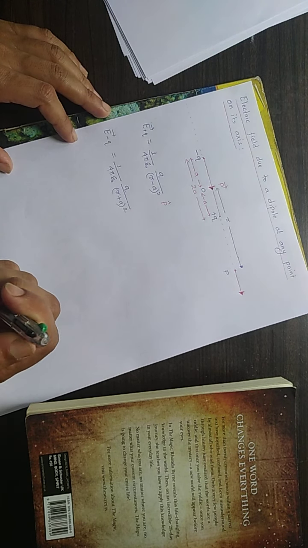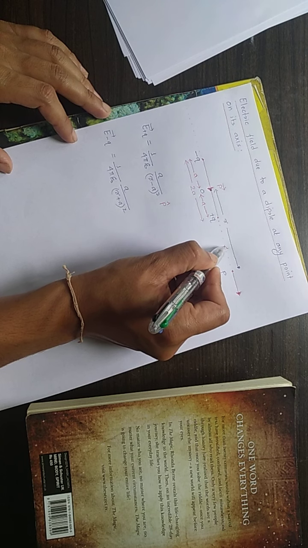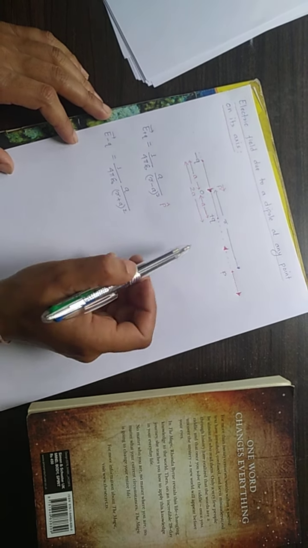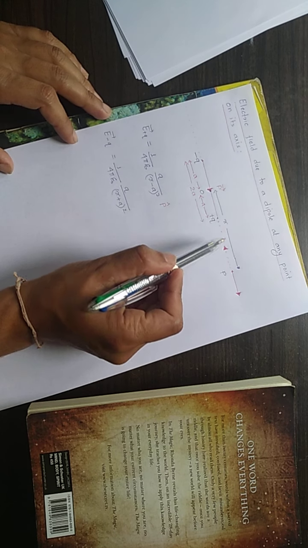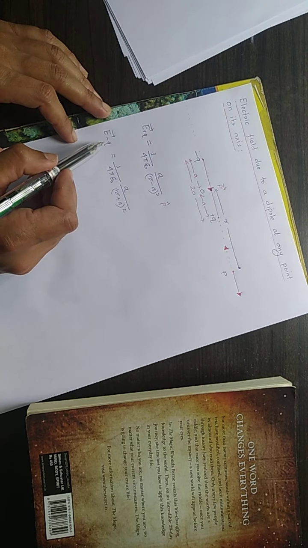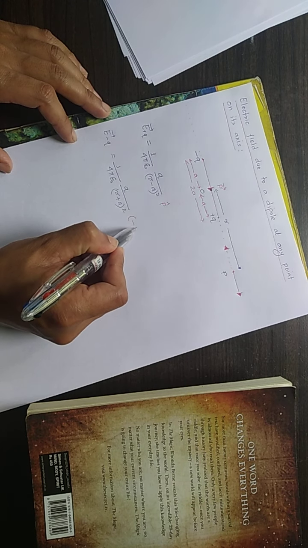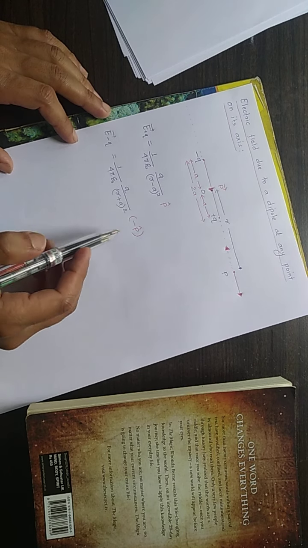But the direction of the electric field at point P due to this negative charge will be towards the charge itself. This direction is opposite to the direction of the dipole moment vector, so the direction of this electric field may be represented by minus P vector.